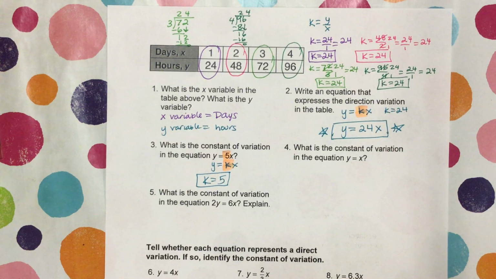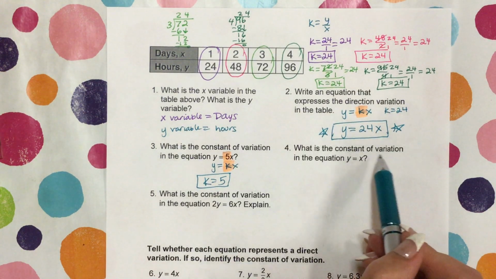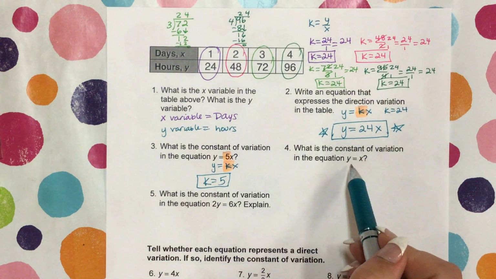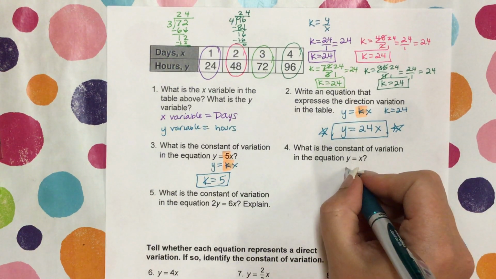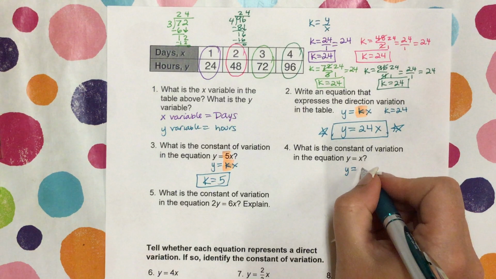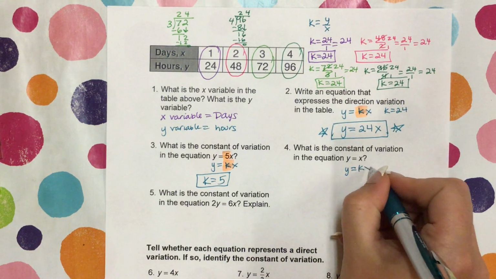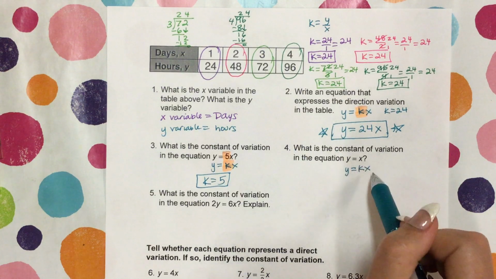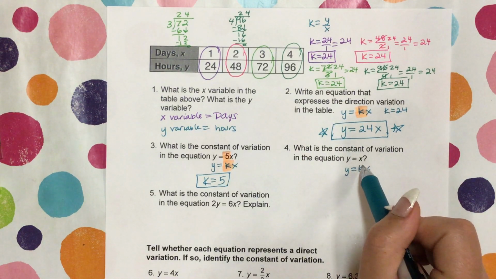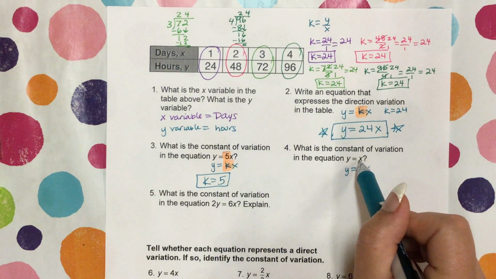Okay, let's look at number 4. Number 4 says, what is the constant of variation in the equation y equals x? Okay. So our generic direct variation is y equals kx. All right. Now the y is the same, the x is the same. There is no number there.